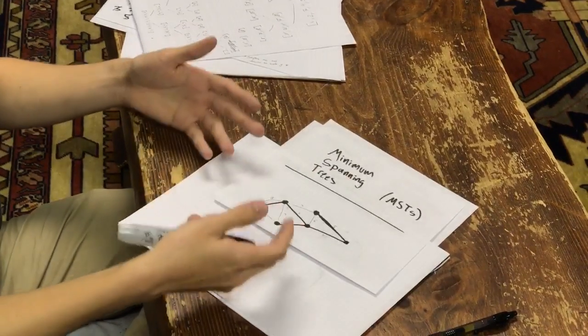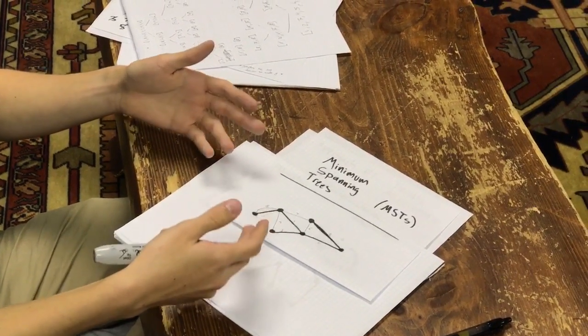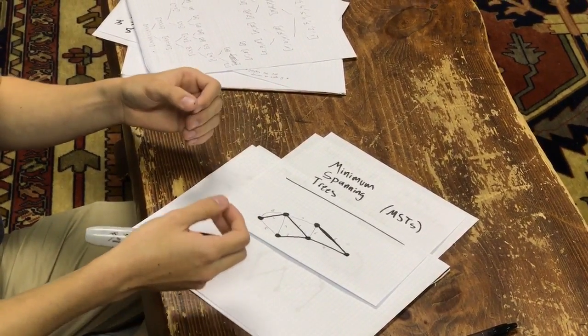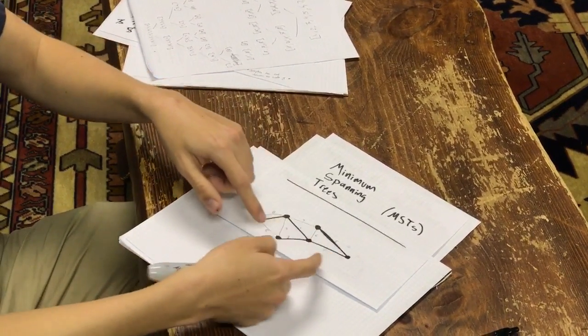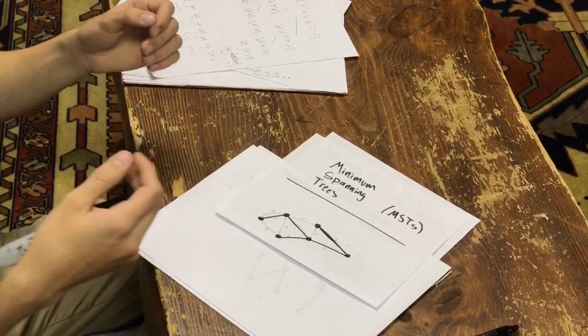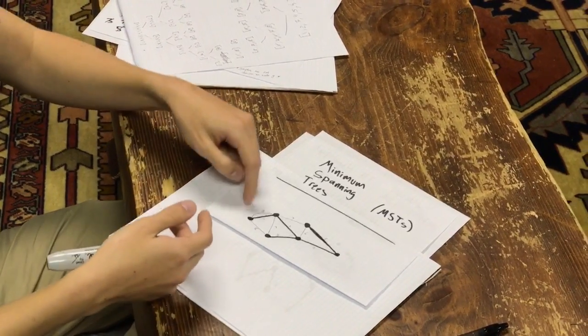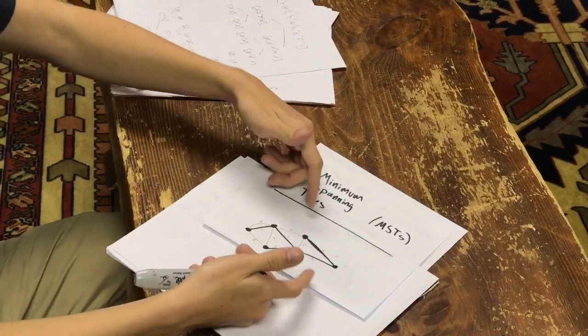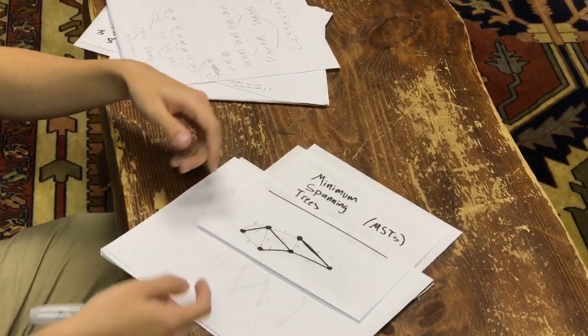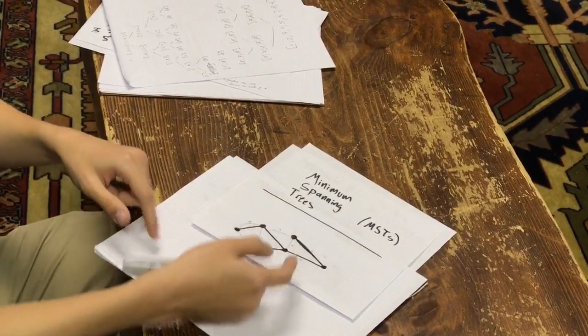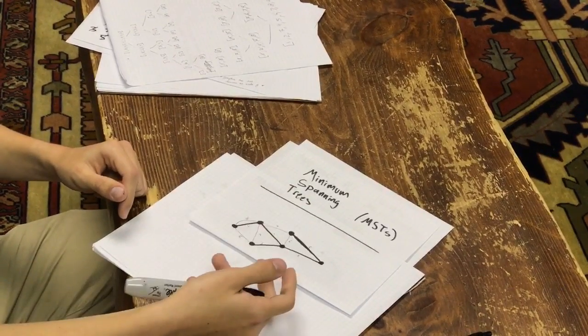You can think of this as an example with a telephone company who wants to lay down wire. If all of these nodes are houses and all of the edges are potential places that the company could lay telephone wire, and the weights are the costs of laying the wire in that place, then the minimum spanning tree is just the cheapest way for them to lay wire that connects all of the houses. So that's all a minimum spanning tree is.